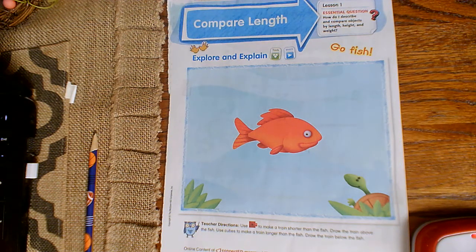Hi boys and girls, we're going to do Monday's math lesson. This is page 489 and we're looking at comparing length. And length is how long something is.